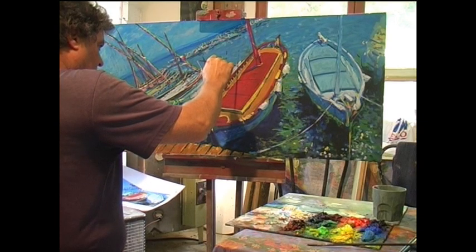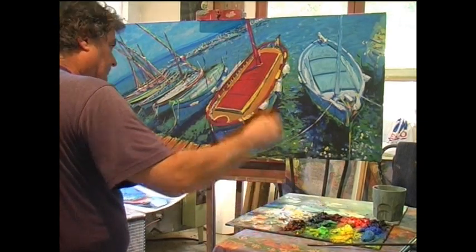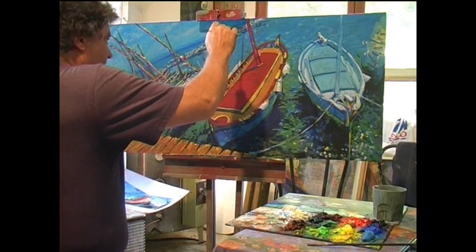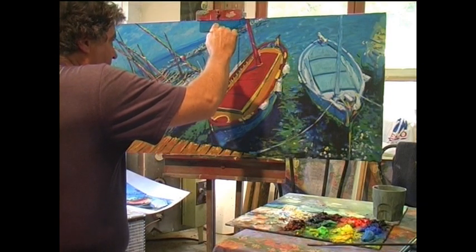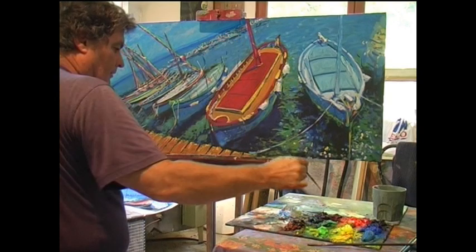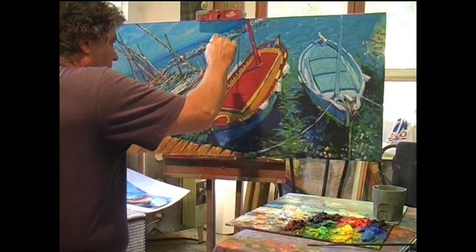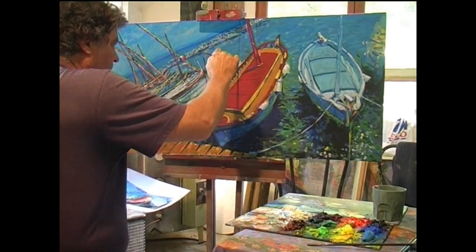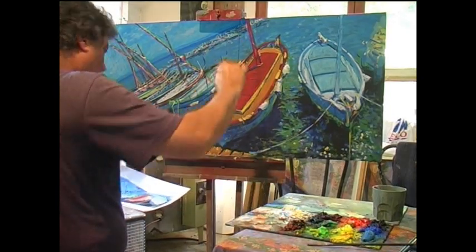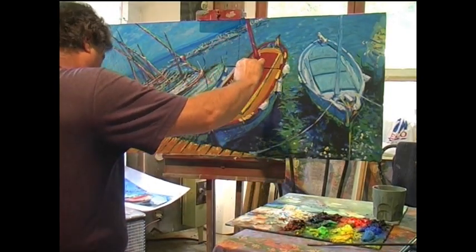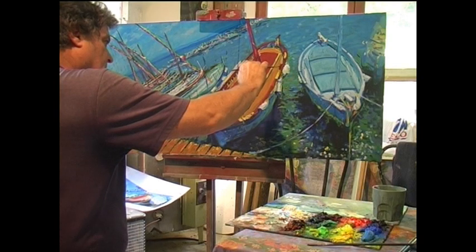Painting a bit more red on there in a moment, to the same side here.